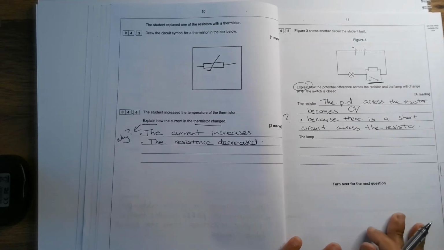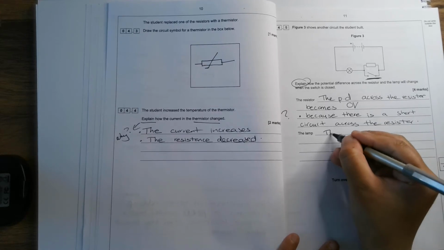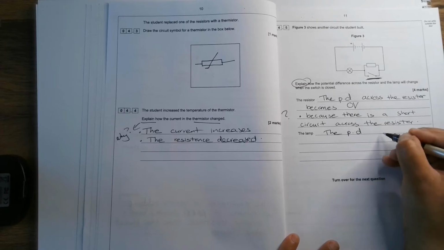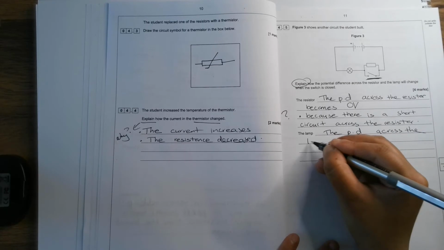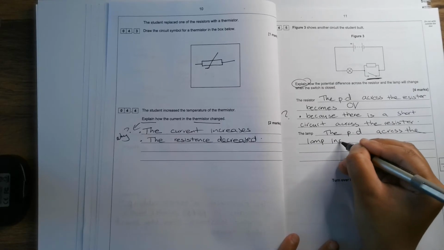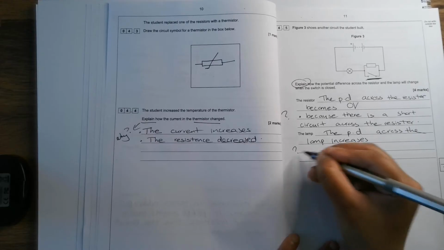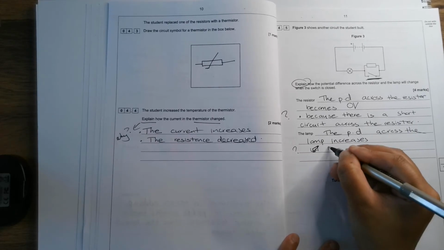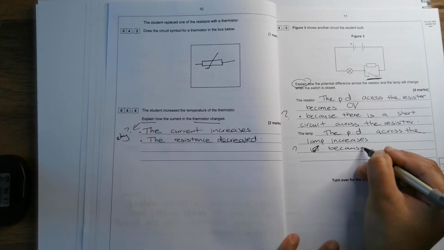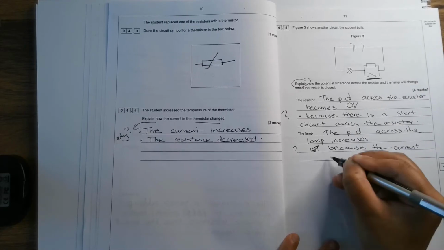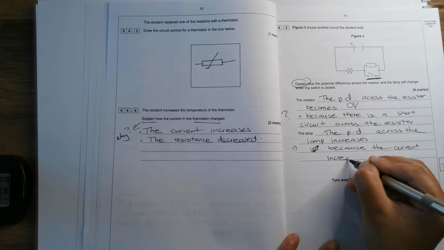And then for the lamp, you would say the potential difference across the lamp increases. Why? Because the current increases.